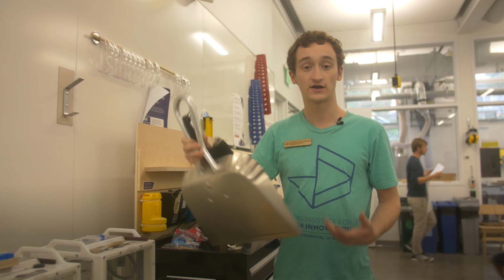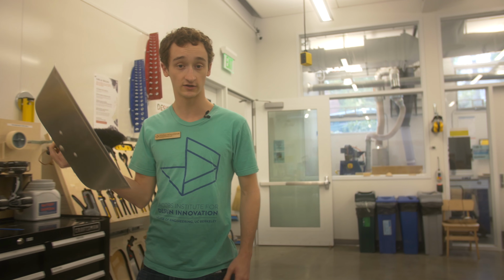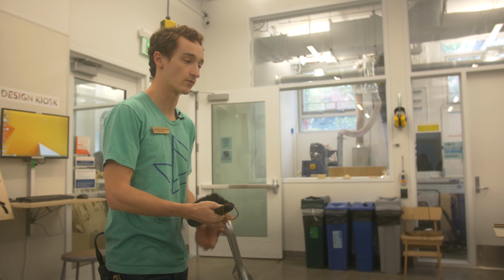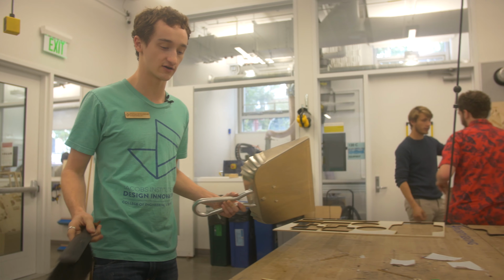Now, while you're working on your project, you may generate some debris and dirt. We have little dustpans and hand brooms scattered around the workspace. Grab one, you'll clean it up yourself.